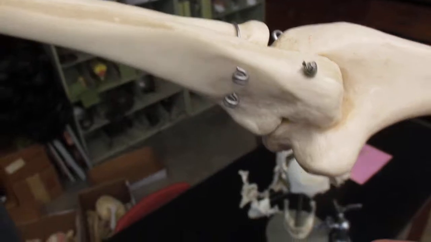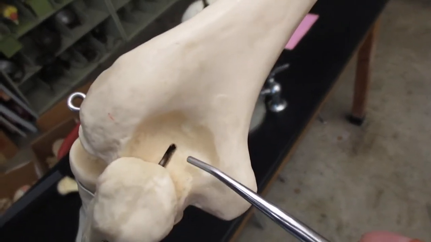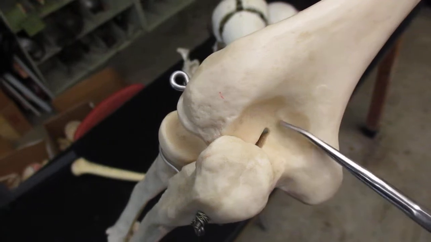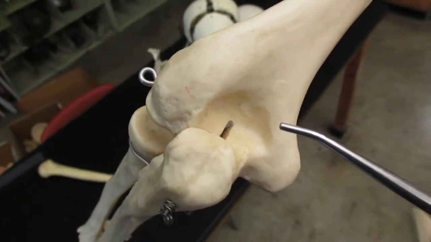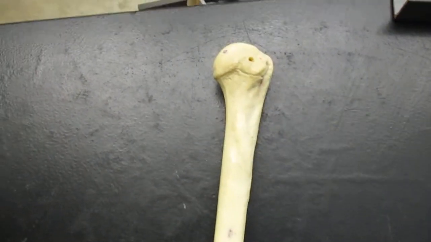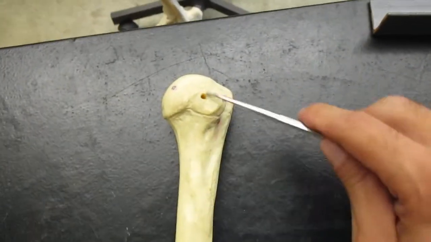And let me show you the fossa here. So here's your olecranon fossa right here. Okay, let me show you this again on these three bones here. So here's the humerus again. This is the left humerus. Yes. Head.